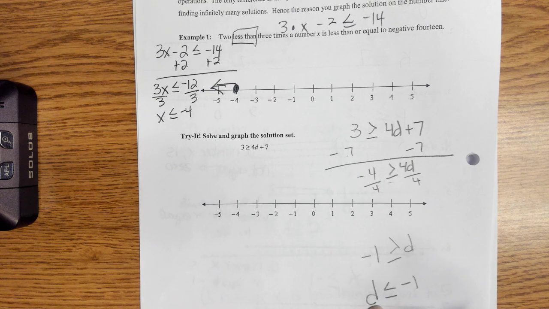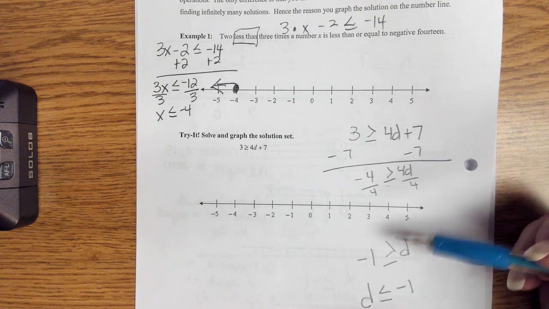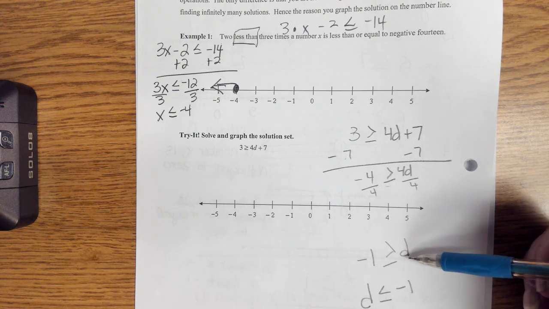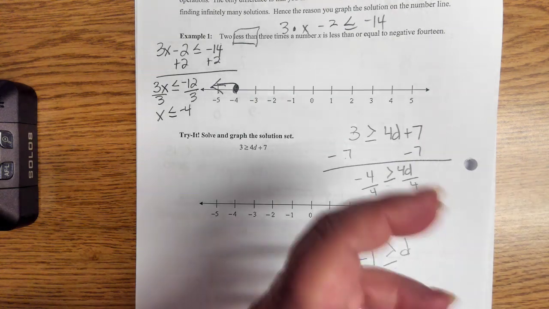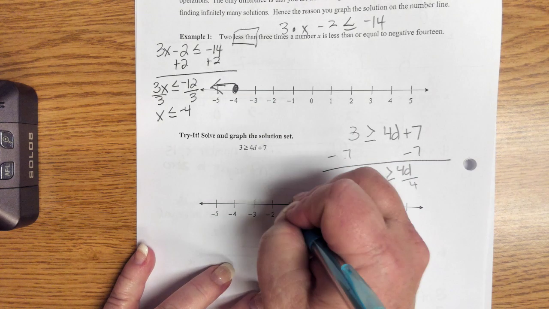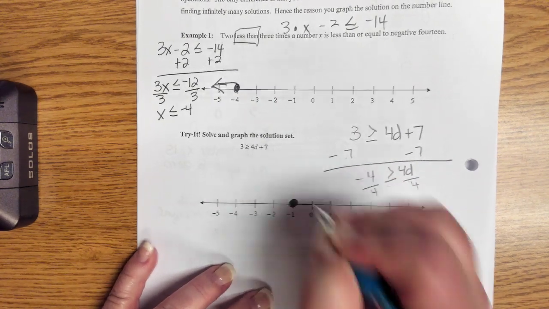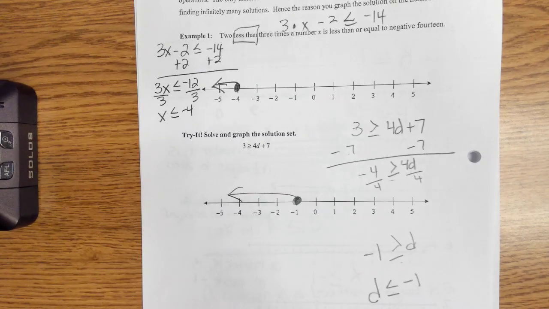So this way you know it's d is less than or equal to -1. You noticed when I said it the first time, I said d is less than or equal to -1. But it's very easy to get it flip-flopped in your head. So I need -1, and it's going to be possibly equal to that, and I need to go to the left.